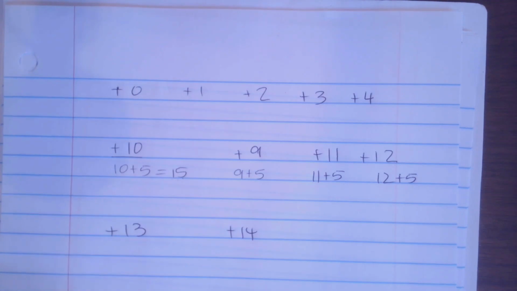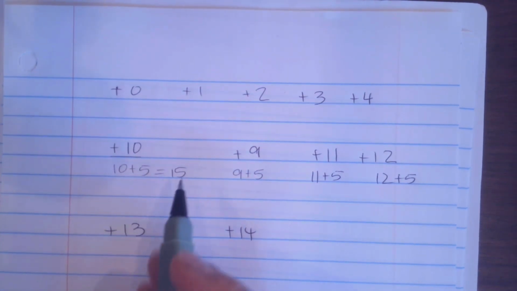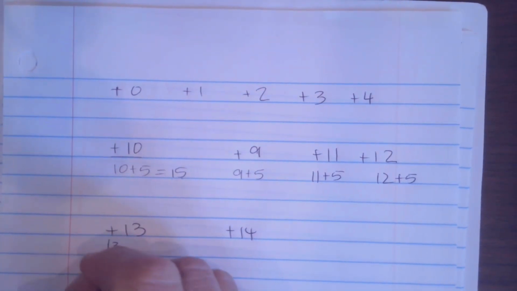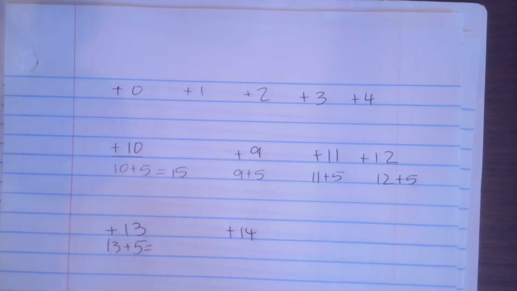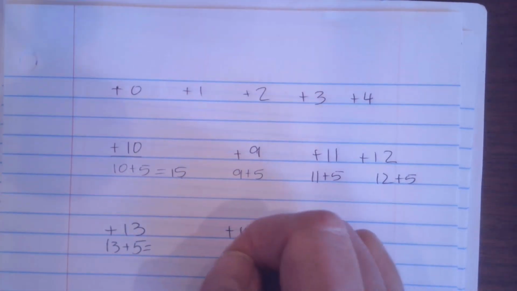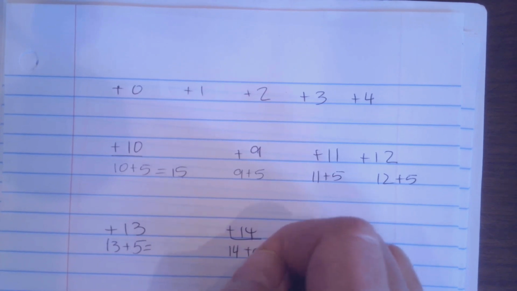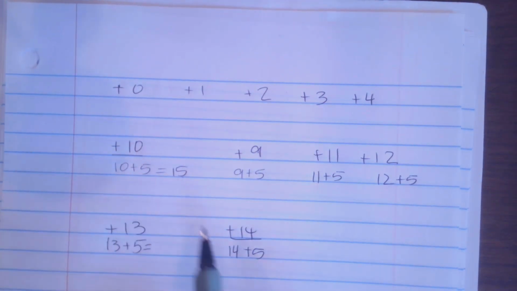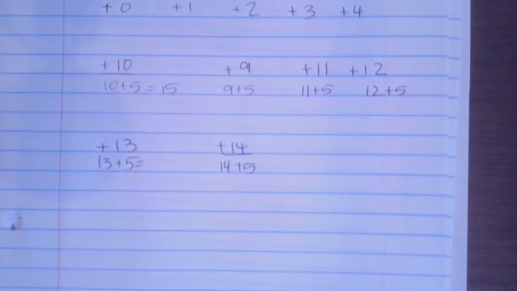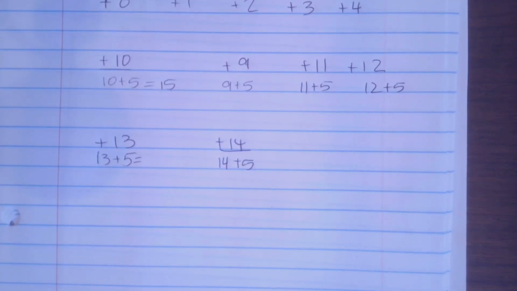So that's 17. If 10 plus 5 is 15, 13 plus 5 is 3 more, it's 18. And 14 plus 5 is 4 more. So those are our strategies.